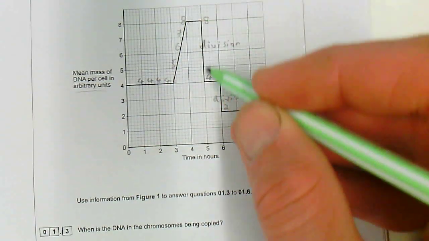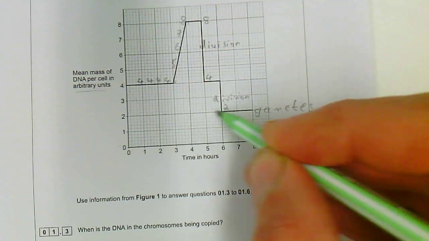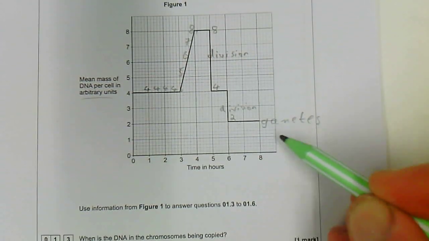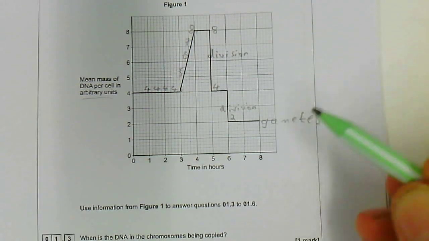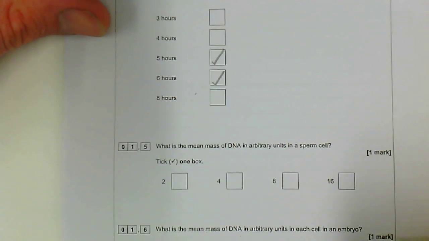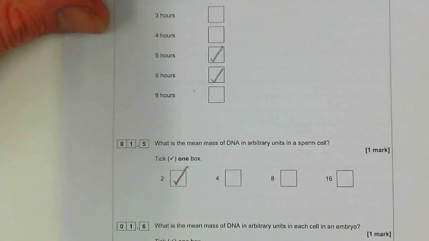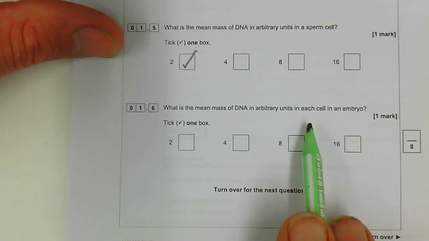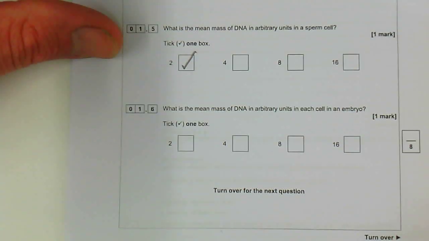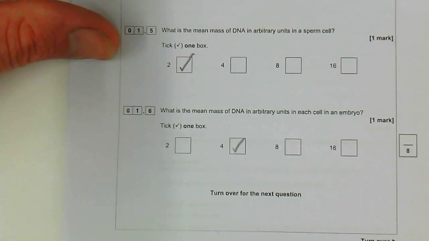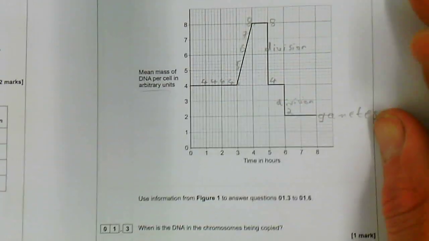Let's keep flicking back to the graph, but cells divide twice during meiosis. Which 2 times in figure 1 show one cell dividing into 2 cells? So this is one division here, and this is another division here. So this is 5 hours, and this one happens at 6 hours. So we need to tick 5 hours and 6 hours.